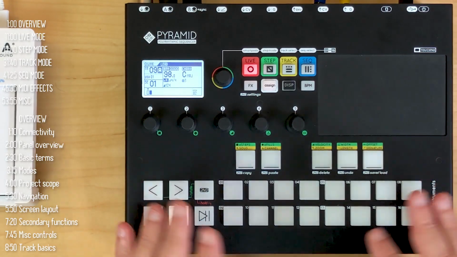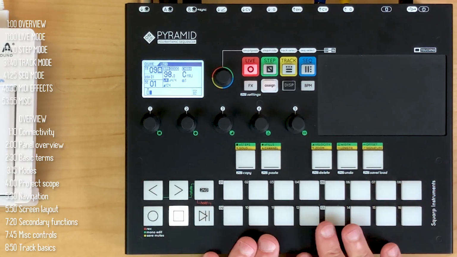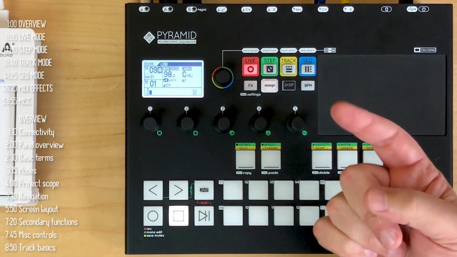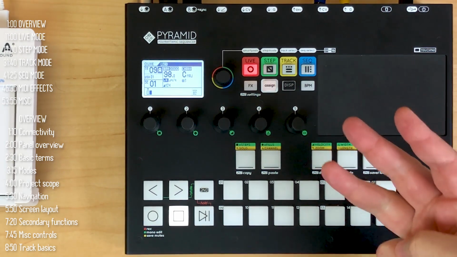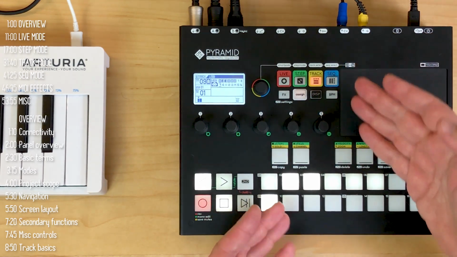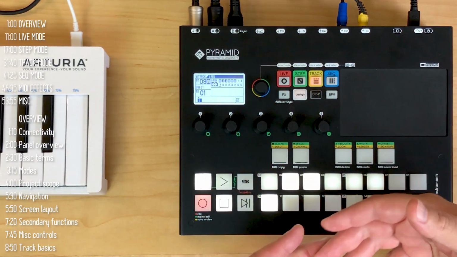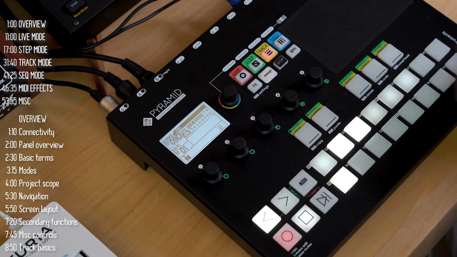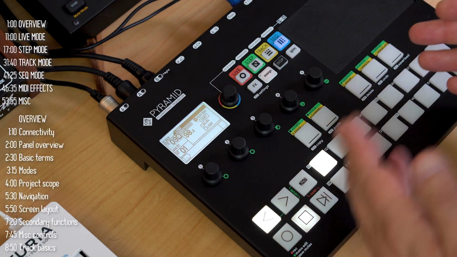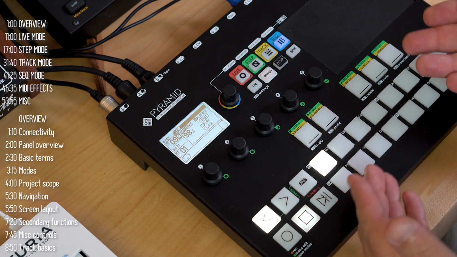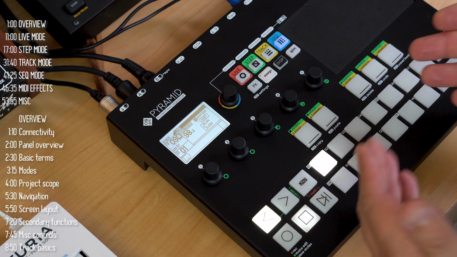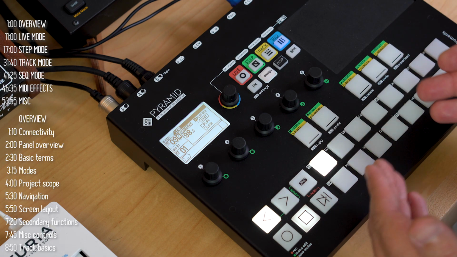Now, before diving into how to use it, there are 3 terms you need to wrap your head around: tracks, patterns, and sequences. A track can contain one or more patterns that have notes and modulation information that can be sent out to your instruments. And a sequence tells tracks whether to play or not, whether they're muted or not, and if they contain multiple patterns, which of those patterns to play.